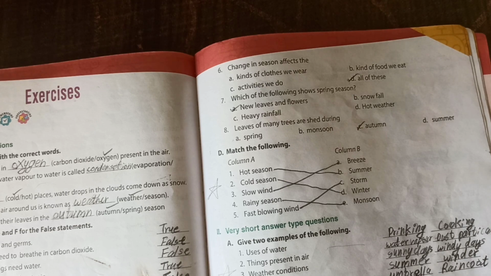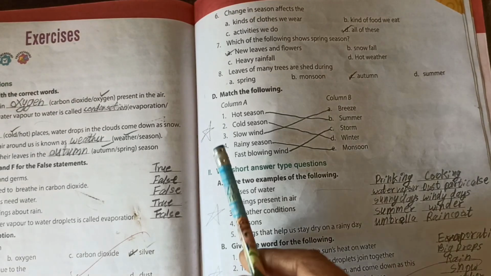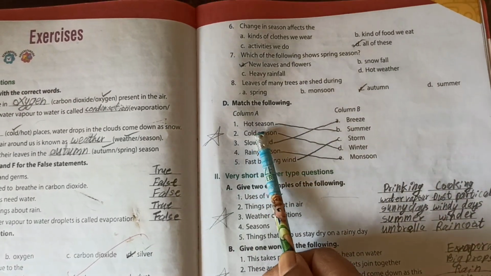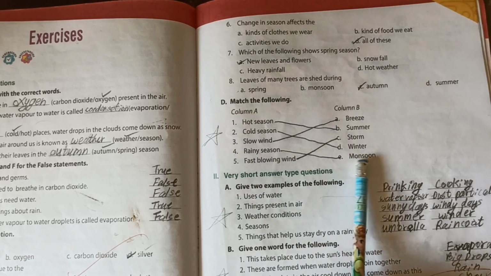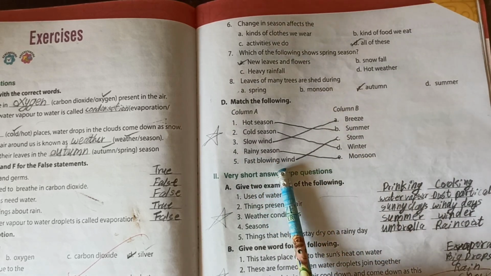Next one, match the following. Hot season, it's a summer season. Cold season, it's a winter season. Slow wind, it's a breeze. Rainy season, monsoon, and fast blowing wind means a storm.